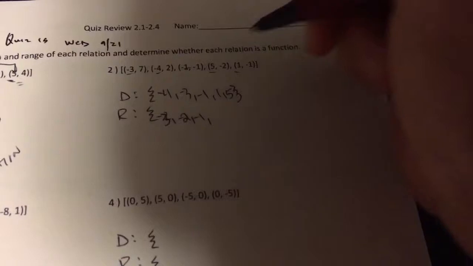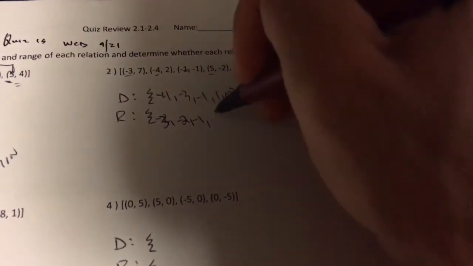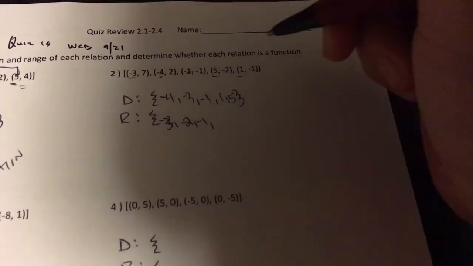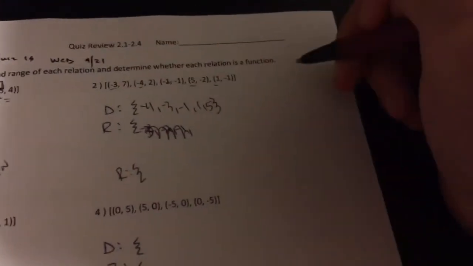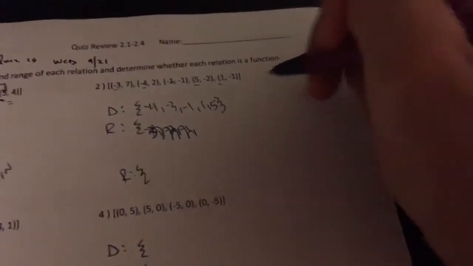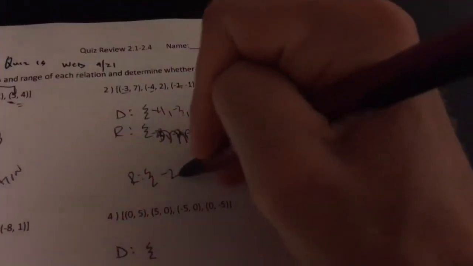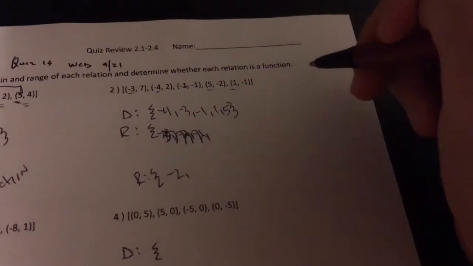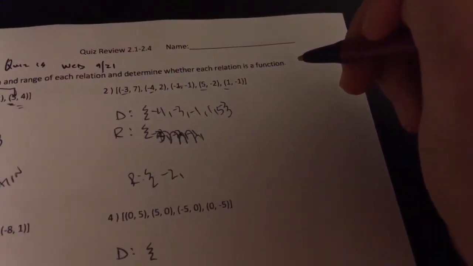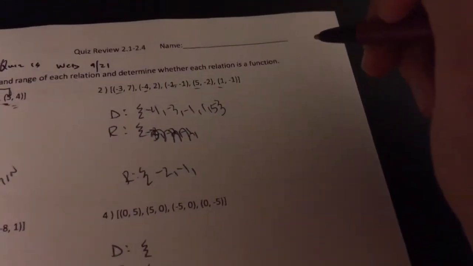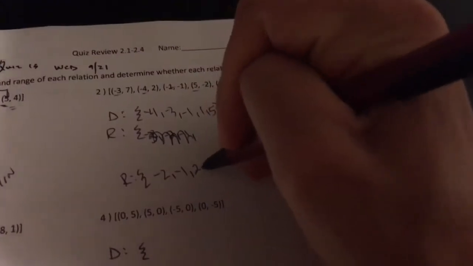Guys, if you don't put them in order, it's no big deal. Let's see, I do not have a -3. Maybe just writing them out is better, or you can get confused with putting them in order. -2 is my smallest y value. I see that I have -1 twice for y. All right, I see that I have a 2 and I have a 7.